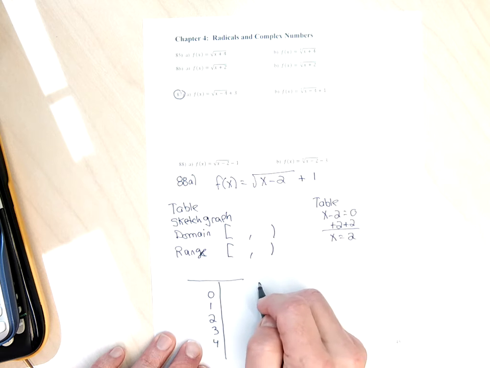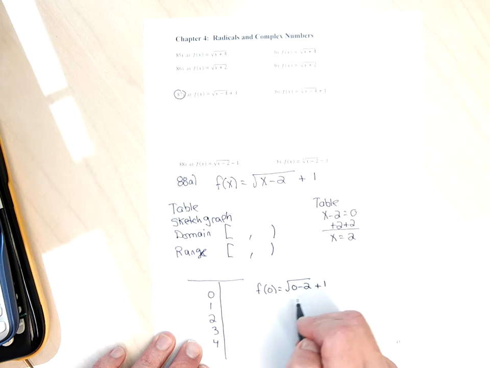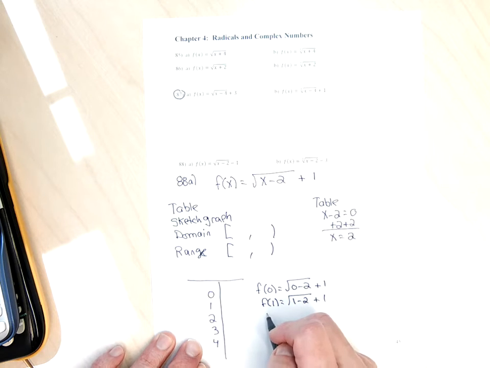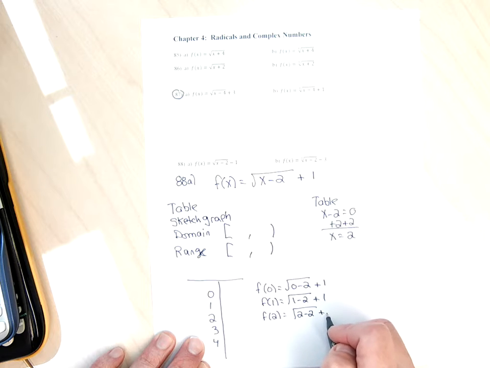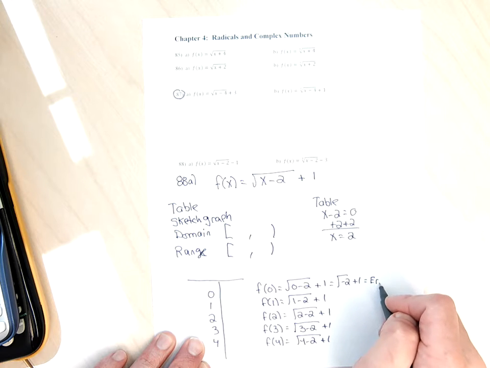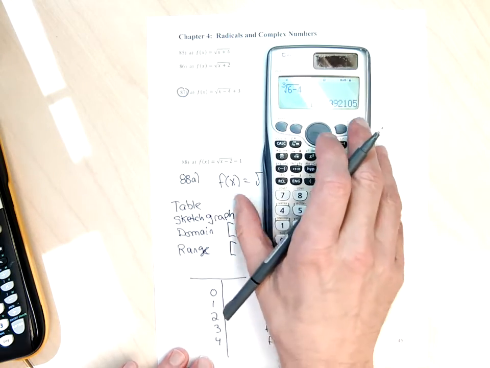For my y's, I'm just going to take each of the numbers in the x column and plug them in for the x under the radical. When I'm doing square roots, I'm going to get some errors that aren't going to graph. And that's why the domain isn't negative to positive infinity. If I was doing this by hand, the very first point would ask me to do the square root of a negative number, and that's going to give me an error. But I'm going to do this just on my calculator.